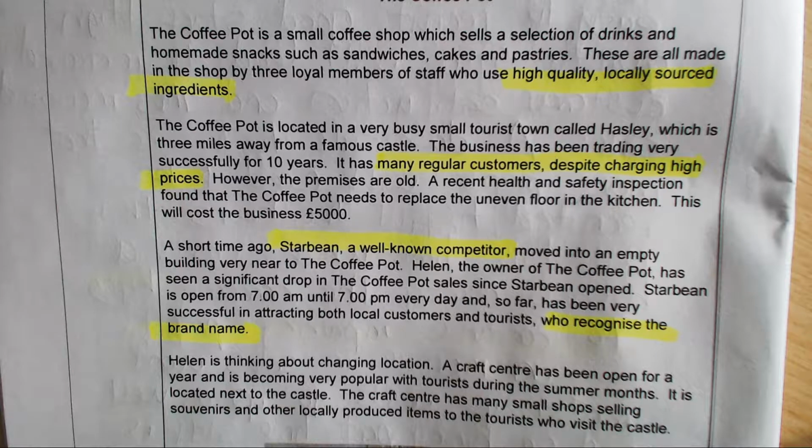Okay, so you can see in this case study that I've actually highlighted, even though it's a much bigger case study, I've actually highlighted less than I highlighted in the middle case study. But that middle case study was just jam-packed full of points that I felt were relevant. Whereas this one, I've highlighted the first bit, but just because it tells me what's unique about them. They're a high-quality, locally sourced coffee shop, so they use high-quality, locally sourced ingredients.